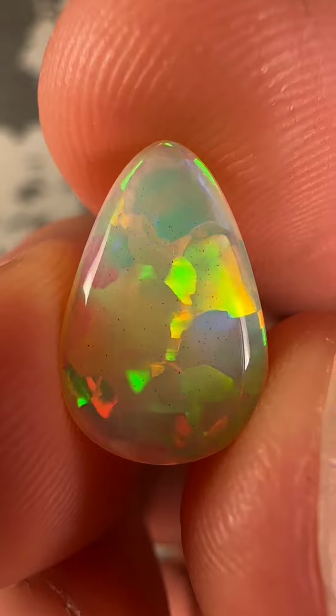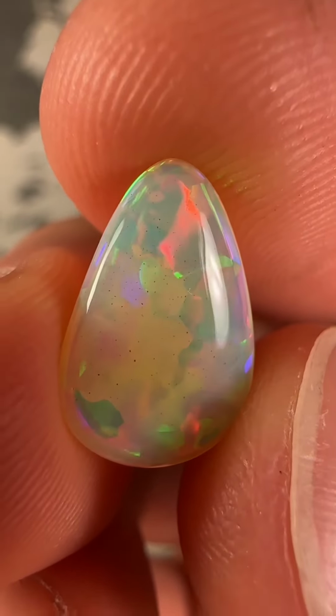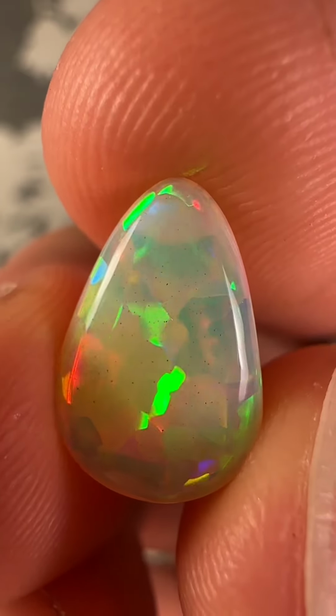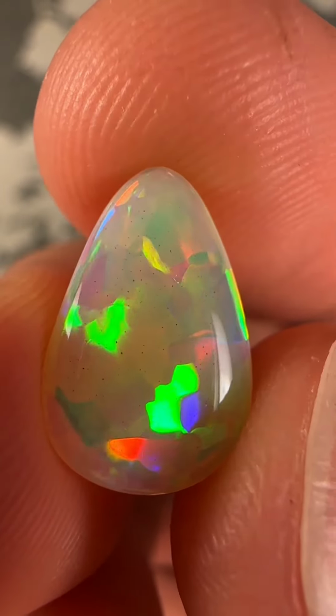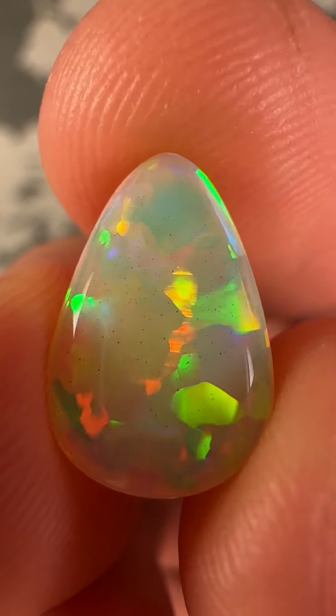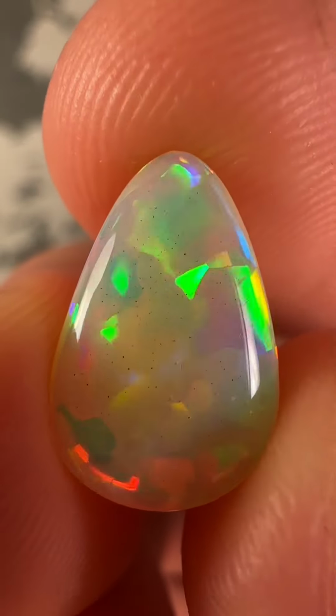Flagstone. It's just very well defined cobblestone shaped flashes of color that don't roll across the stone but flash in one spot when shown from the right angle.